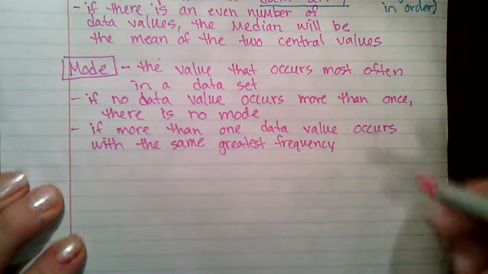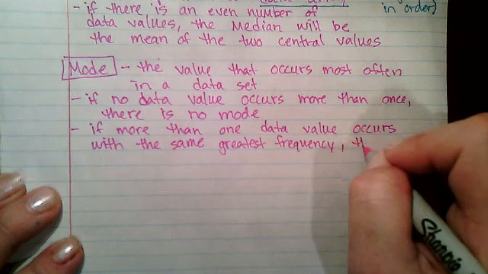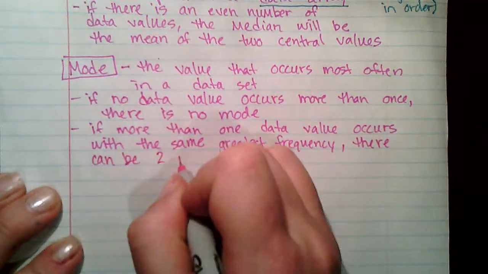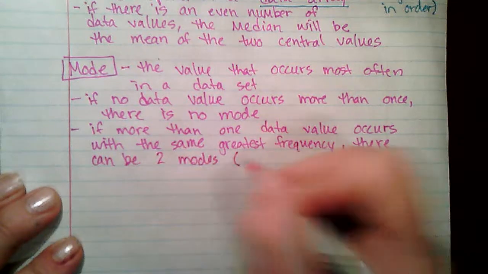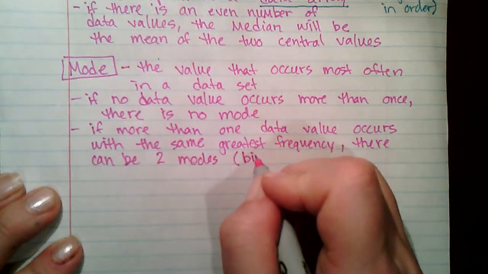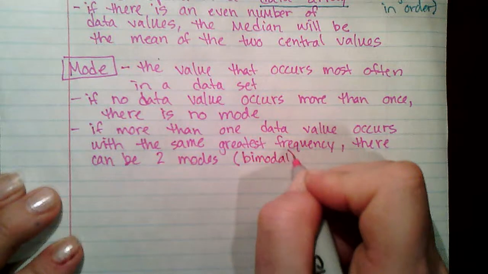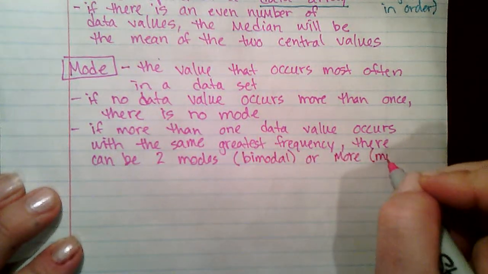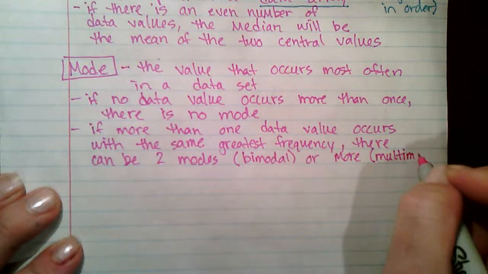So we have a tie between data values. There can be 2 modes, in which case we would call the data set bimodal, or more than 2 modes, in which we would call the data set multimodal.